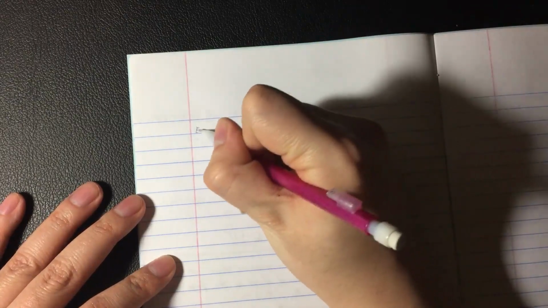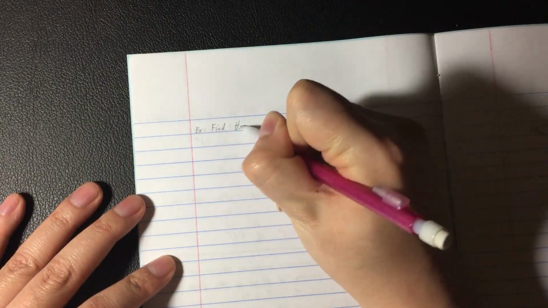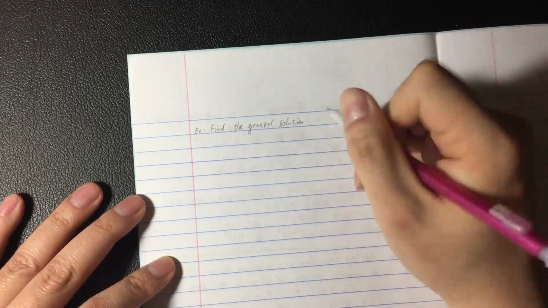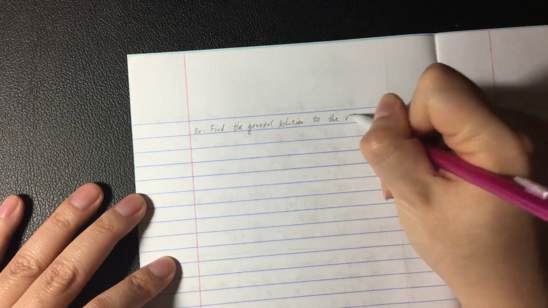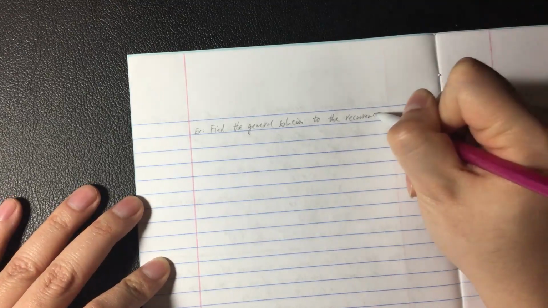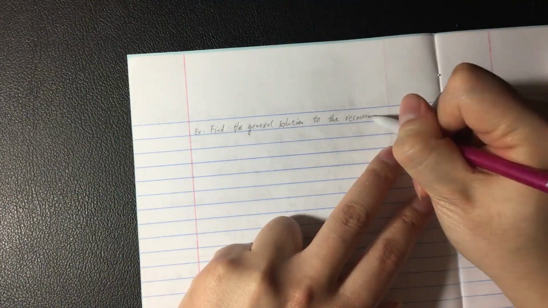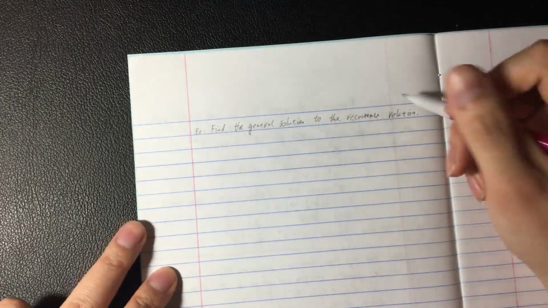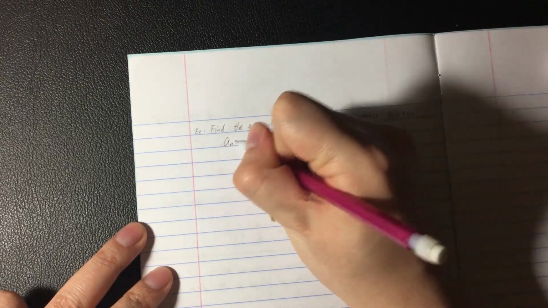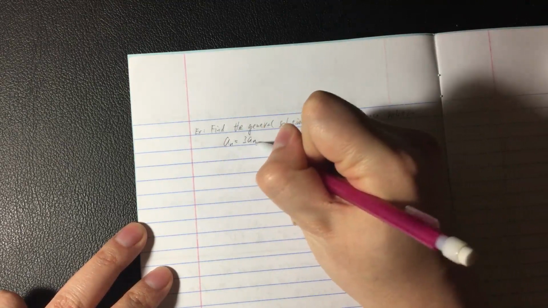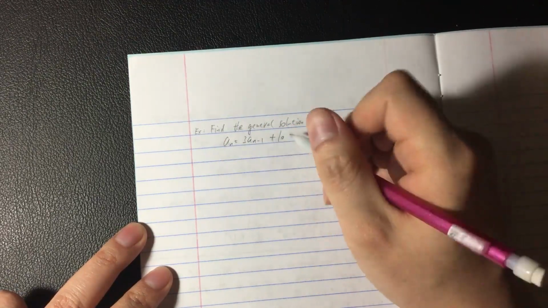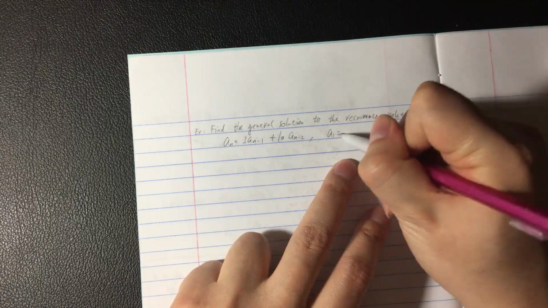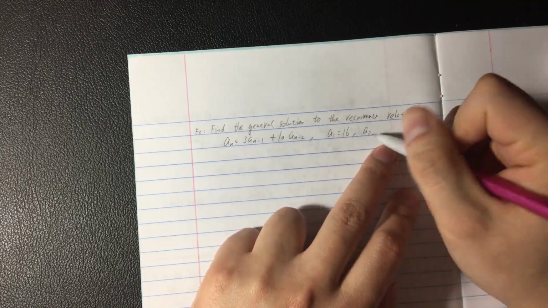Let's look at a different example. Find the general solution to the recurrence relation A sub n equal to 3A sub n minus 1 plus 10 times A sub n minus 2, with two initial conditions: A1 equal to 16, A2 equal to 38.